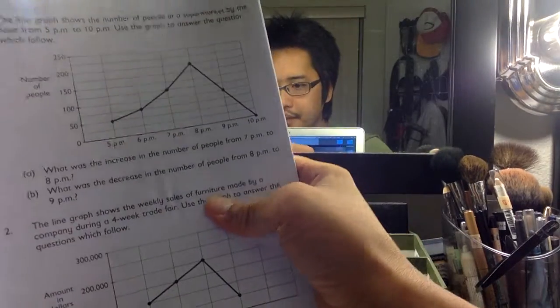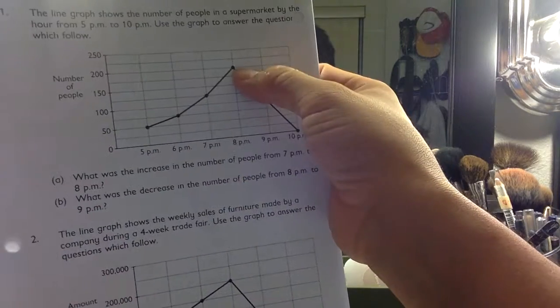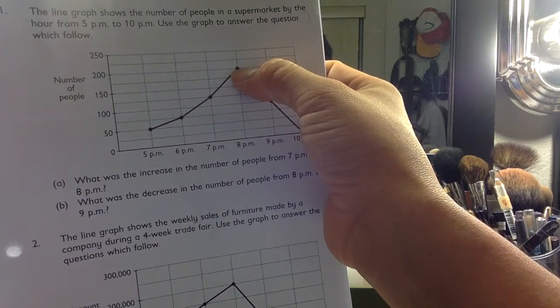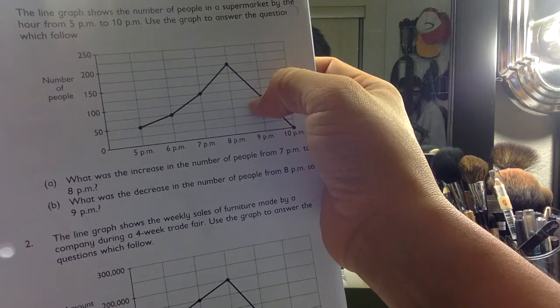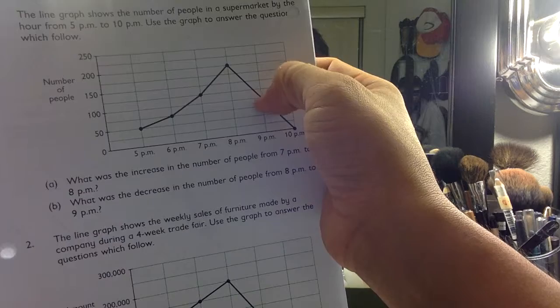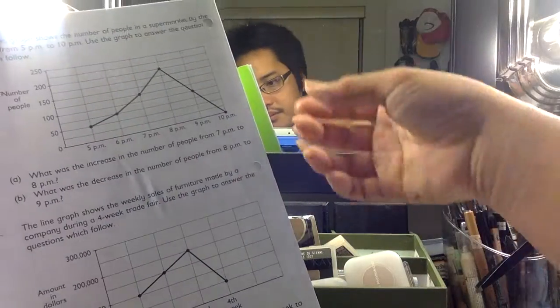What was the decrease in the number of people between 8 p.m. and 9 p.m.? So how far did I drop? I went down 1, 2, 3, 4 tick marks, which we know is 100, because I went from 200 to 100, so I went down 100 people.